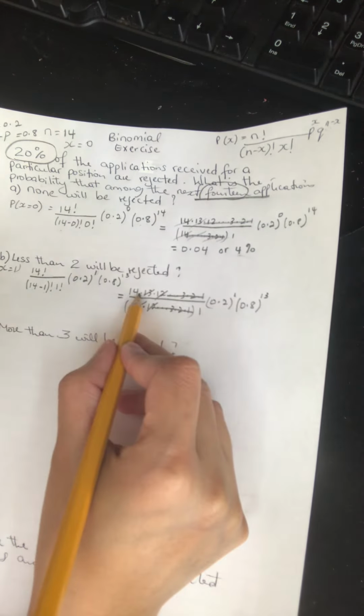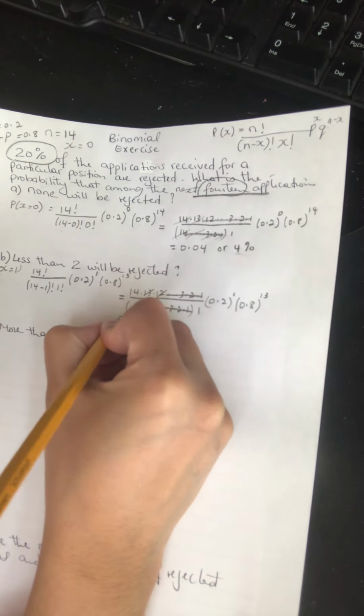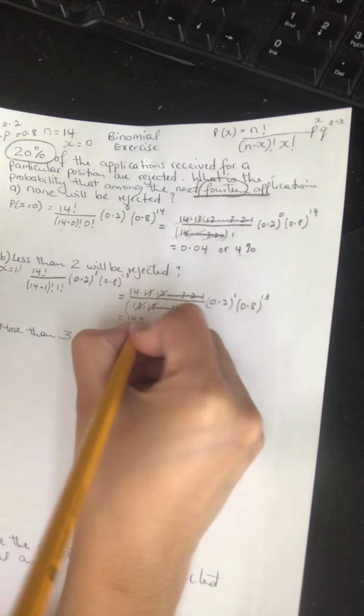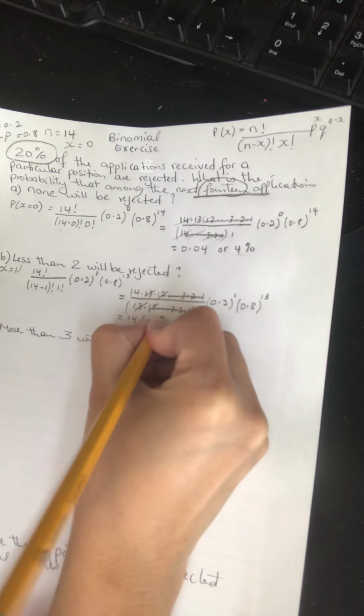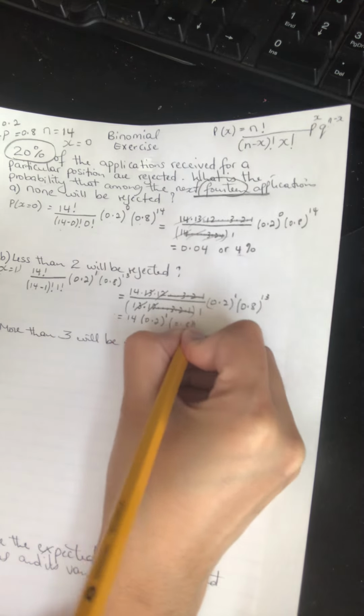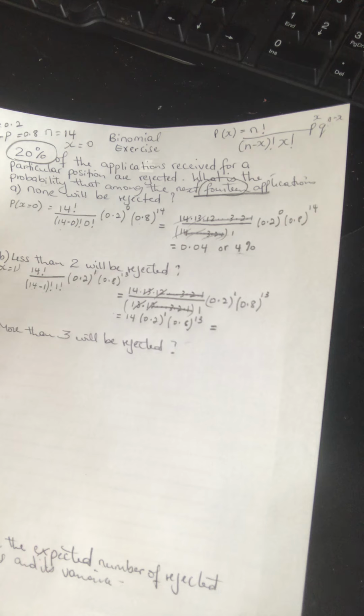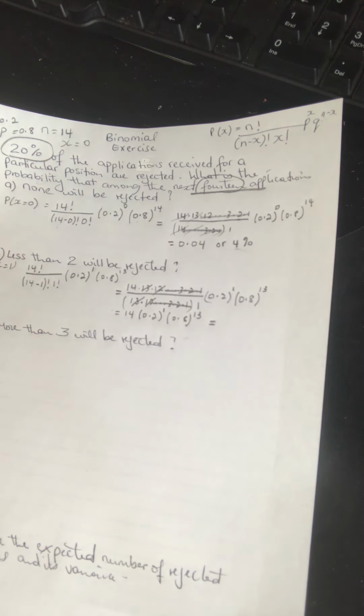We're left with 14, so this equals 14 times 0.2 to the first power, 0.8 to the 13th power. That equates to, let's see, 0.153.